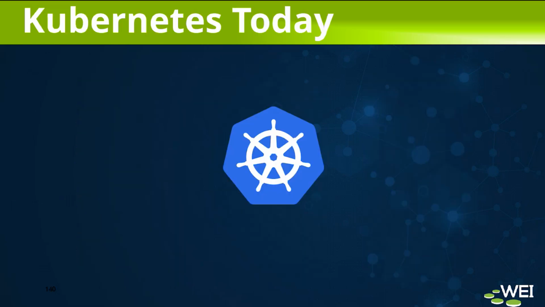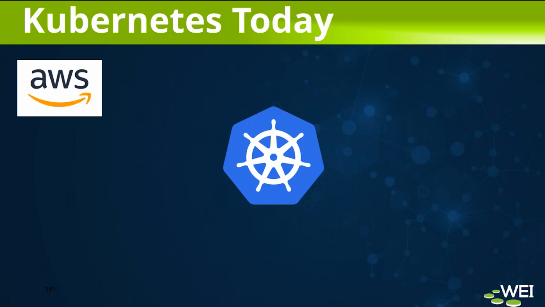Now, looking at the state of Kubernetes today, it's come a long way since Google pushed its first release more than a decade ago. While it can be deployed as a standalone technology that we can manage, managed Kubernetes offerings span across any infrastructure you'd like to run it on. For cloud offerings, AWS offers EKS, Azure with AKS, and Google with GKE.